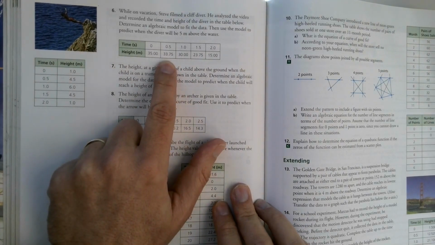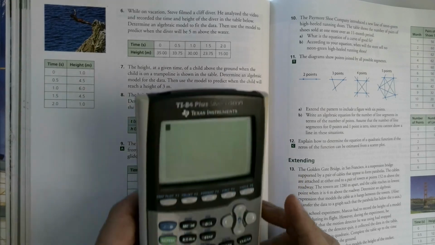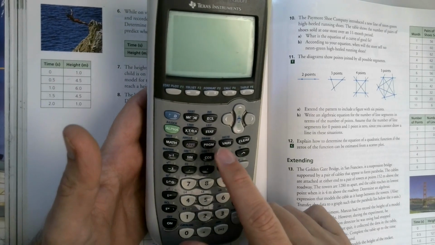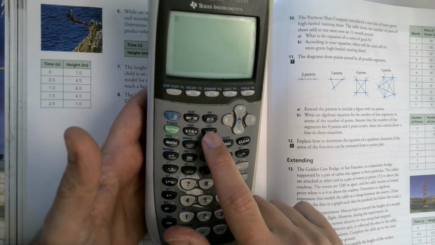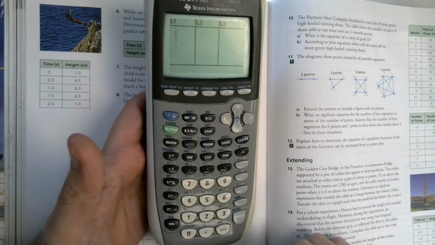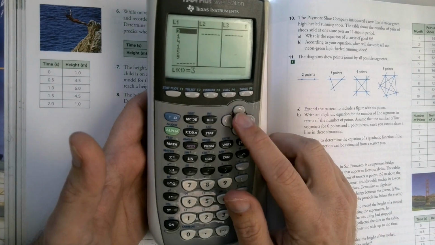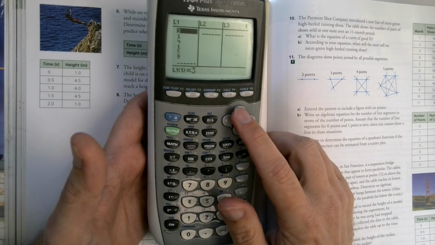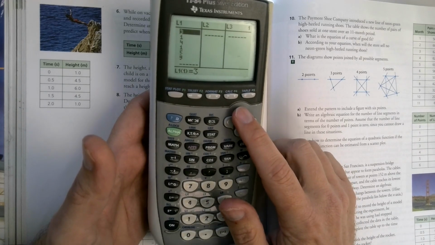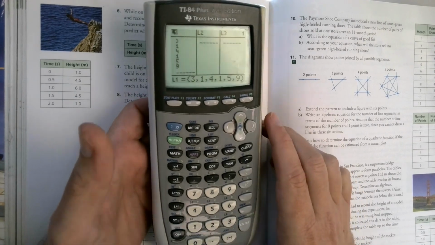Okay, so this data has to be typed into our graphing calculator. So using our graphing calculator, we're going to go to our lists, which is under Stat and Edit. And we get to these lists, L1, L2, L3. If you don't have an L1 or an L2, I'll show you in a minute how you're going to get those back.